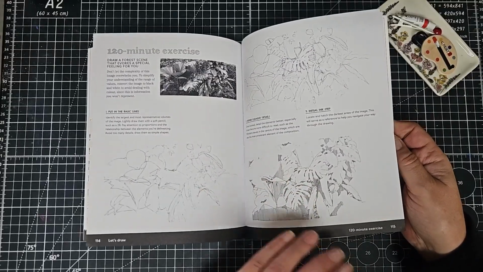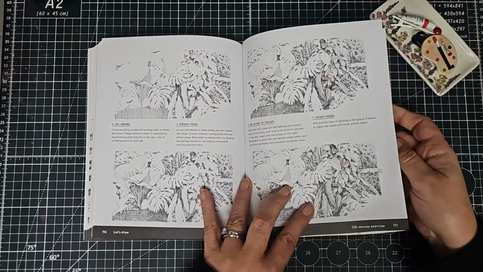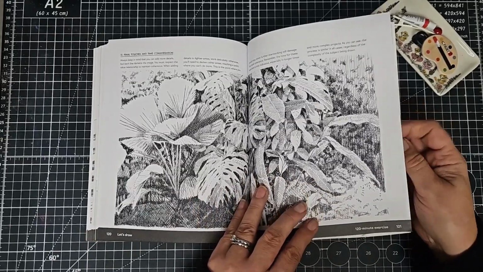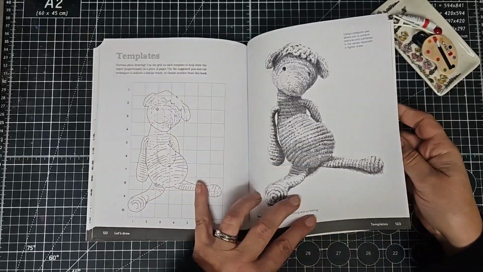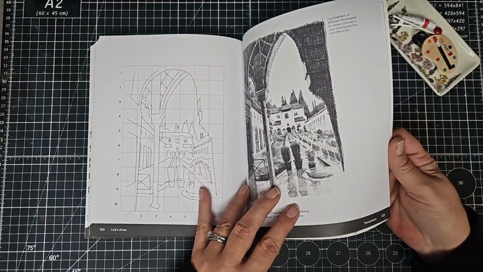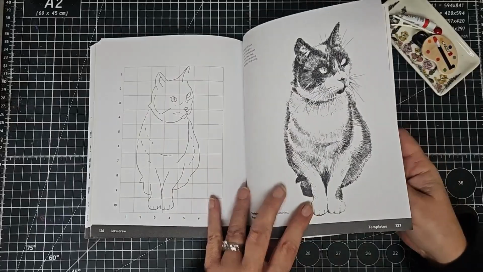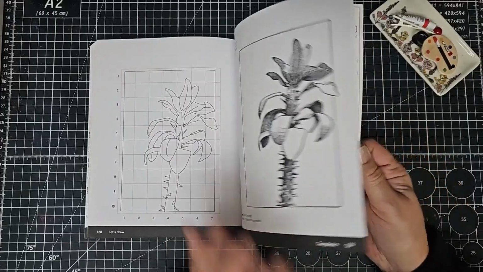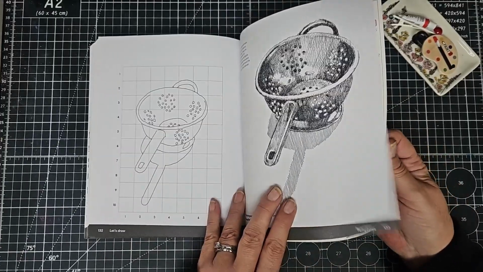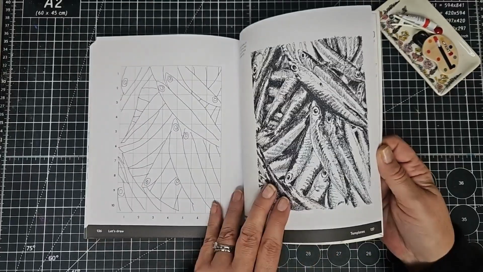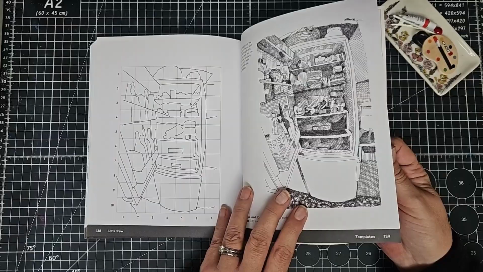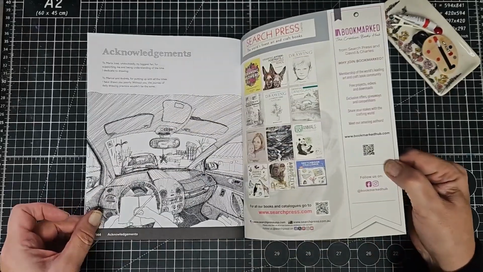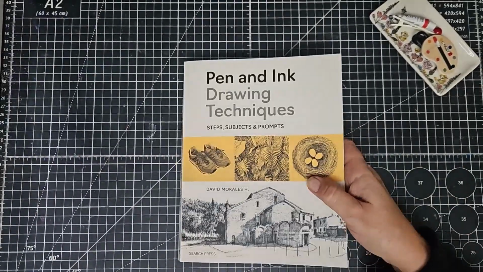120-minute exercise. That one looks so complicated. Oh my gosh, look at that. I'm not sure that I will be ready to do that one, but... And then we've even got templates at the back here for if you feel a bit unsure on your drawing. You know, you can use the template here. So, all in all, packed full of information, ideas, and yeah, lovely step-by-steps as well.